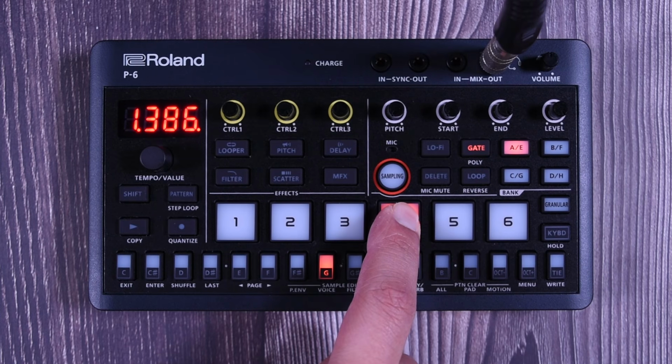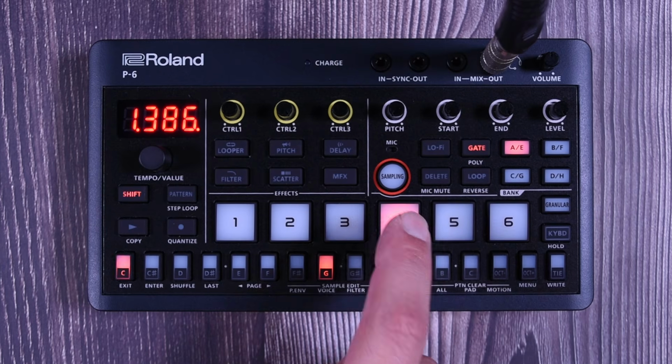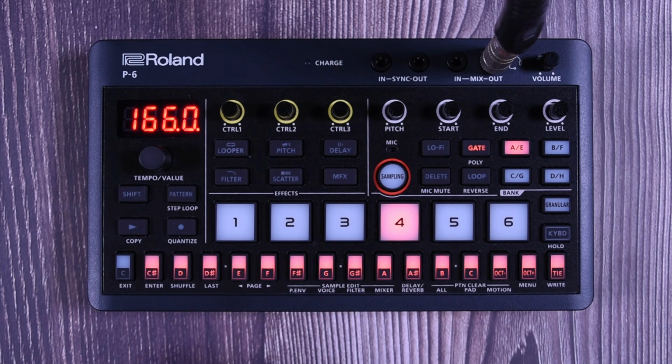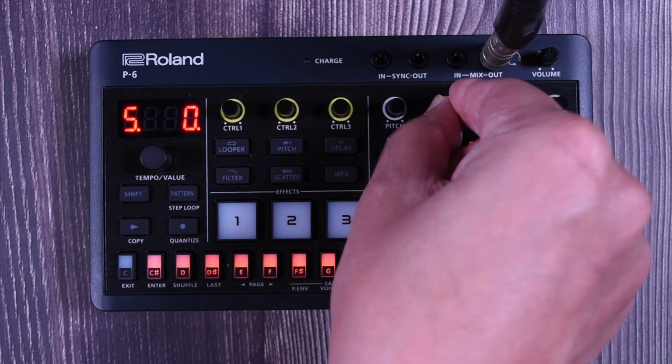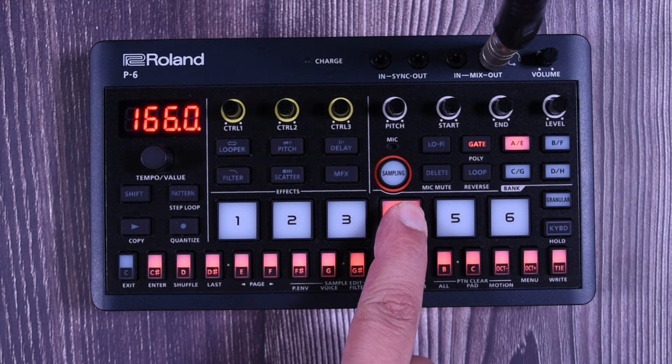If I play it and I'm still holding, notice that the sample is dying. So we make it super short. Now, if I get out of here, I can go to the start, change the start, and then change the end. And notice that we are back to what we had from before.